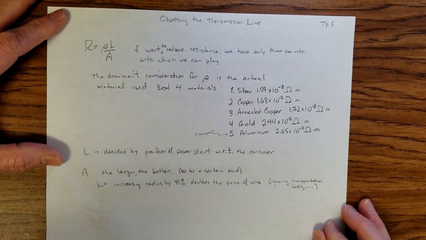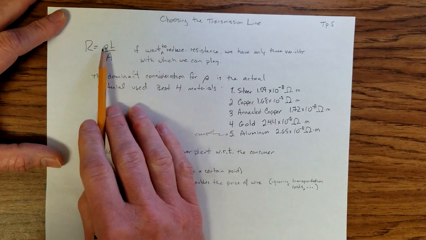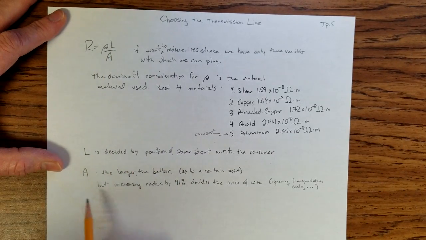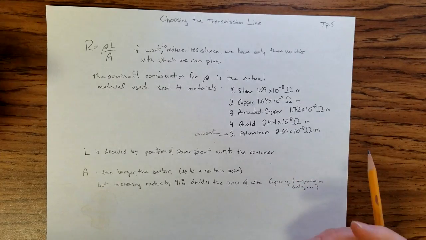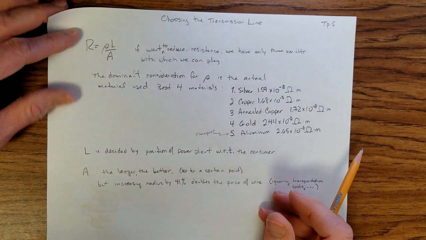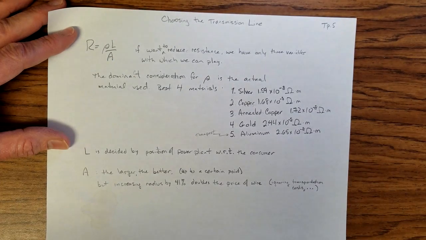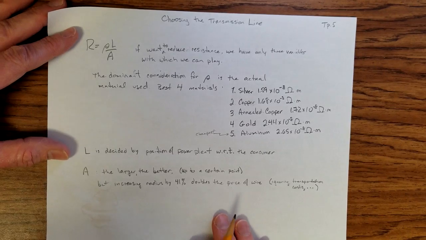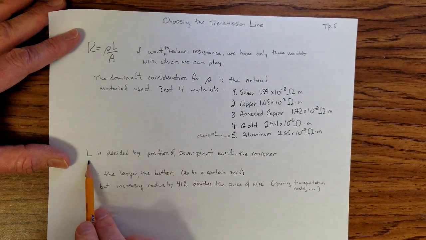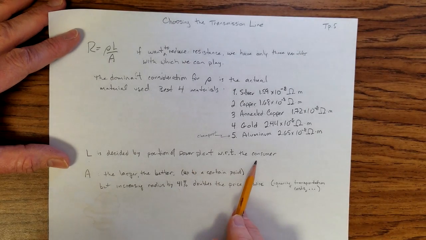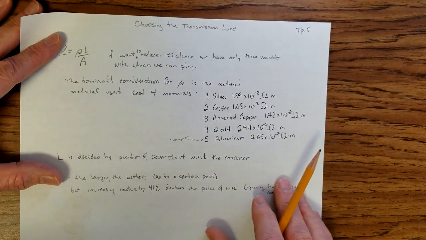Taking a look at the resistance involved, because there really are three things that we can change in order to change the resistance. Let's hit the simple ones. Area. Yeah, the greater the area, the less resistance. That would be a nice way to do it, except for the fact that if I increase the radius by 41%, I double the price of the wire. And there is a cost benefit analysis going on here. L is determined by how far away the power plant is from the consumer. And then the material comes down to what you want to use there.